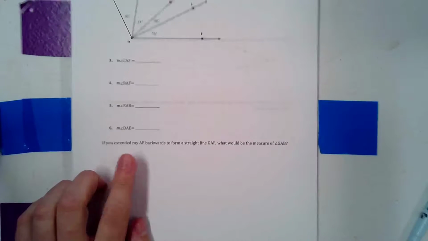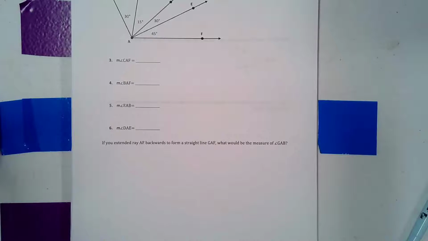Then I have this question, which tells you to extend ray AF backwards. Haha, AF.